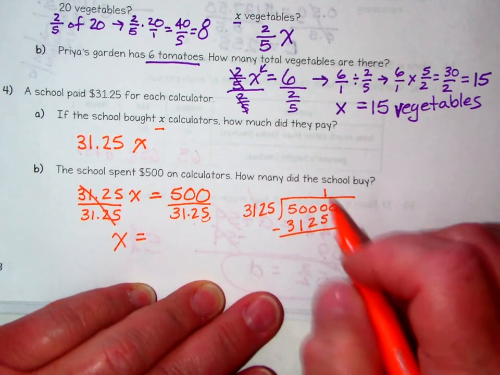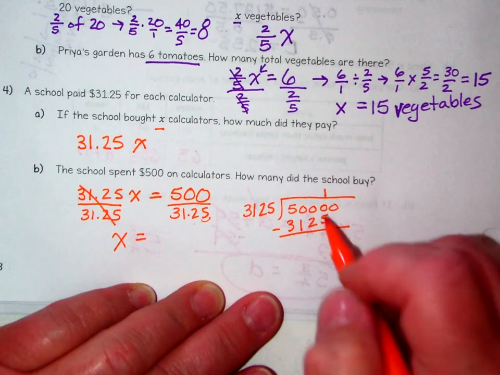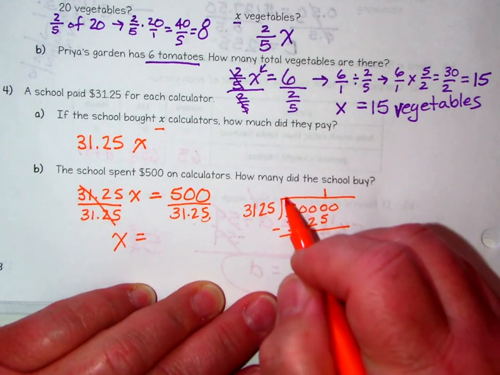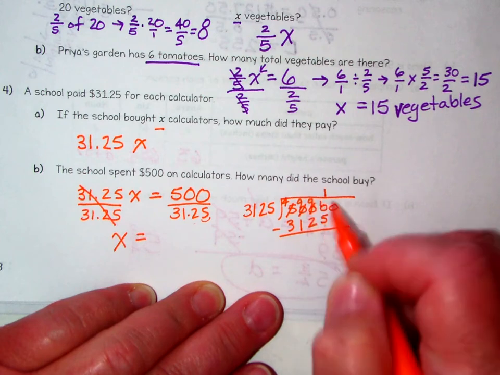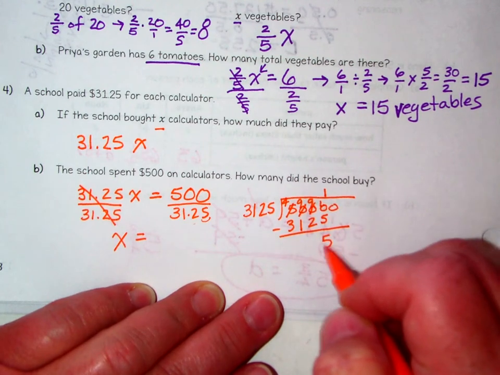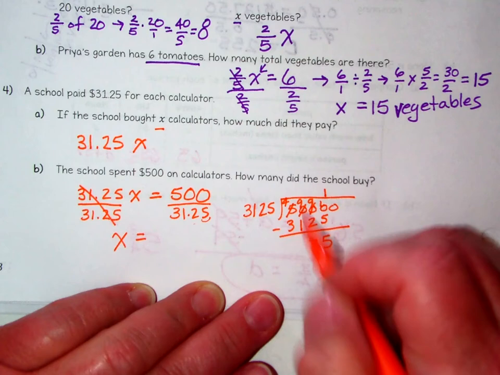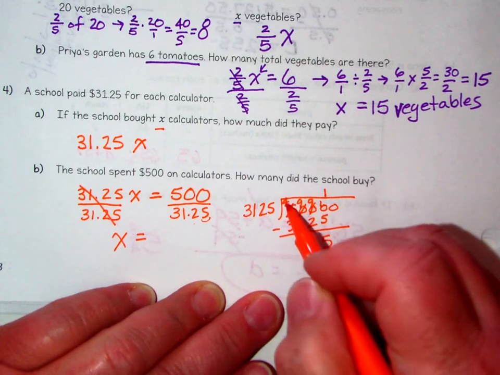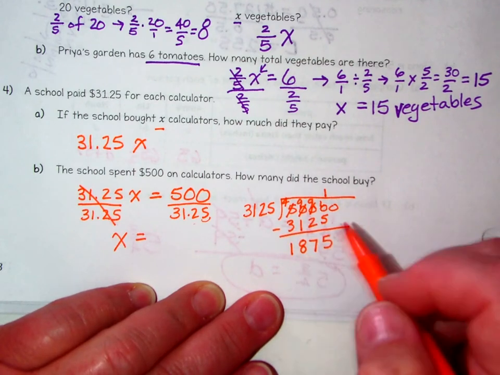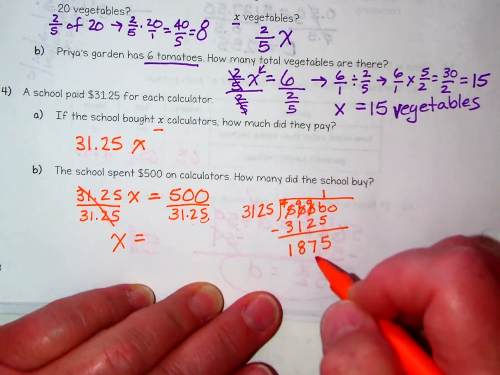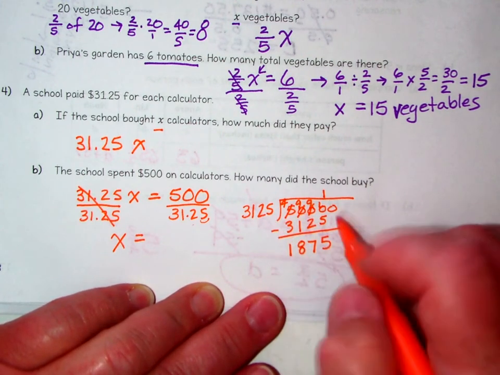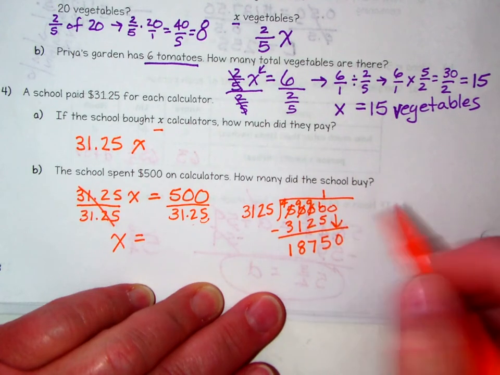Okay, I've got to do some subtracting. I can't do 0 minus 5. I've got to go all the way over here to borrow. So that becomes a 9, that becomes a 9, and that becomes a 10. 10 minus 5 is 5, 9 minus 2 is 7, 9 minus 1 is 8, and 4 minus 3 is 1. 3,125 won't go into 1,875. It's larger, so now I'm going to bring down this 0.